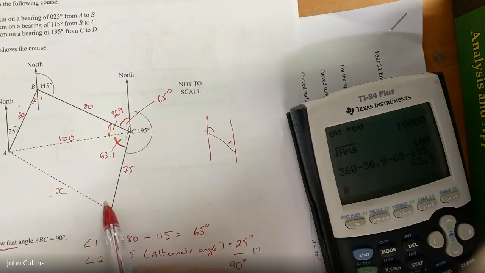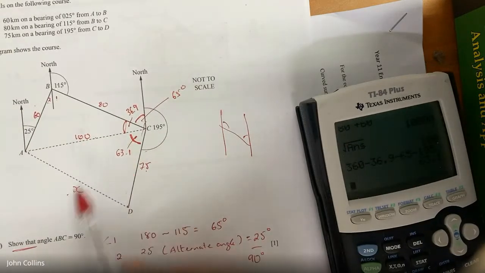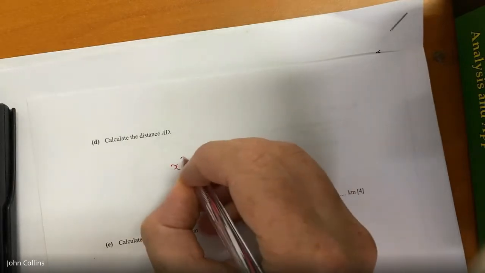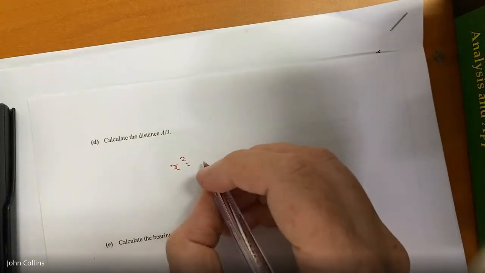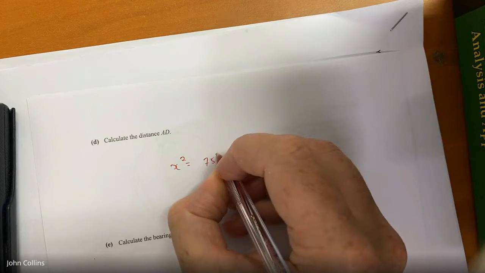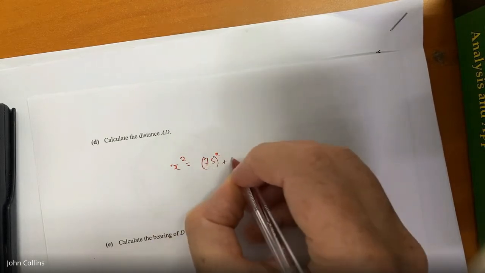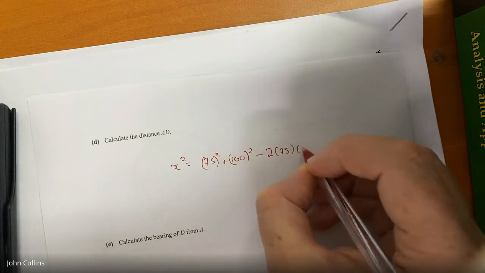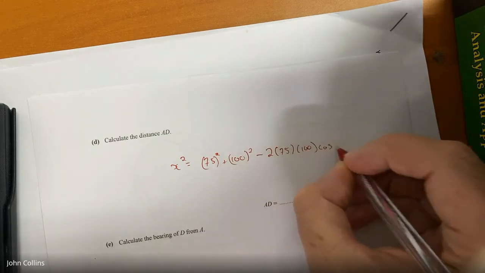So you see we're dealing with this triangle here, and we got two sides, the angle between and opposite. That's cosine rule. So let's do it. Cosine rule, so you should have x squared is equal to 75 squared, plus 100 squared, minus 2 times 75 times 100 cosine 63.1.